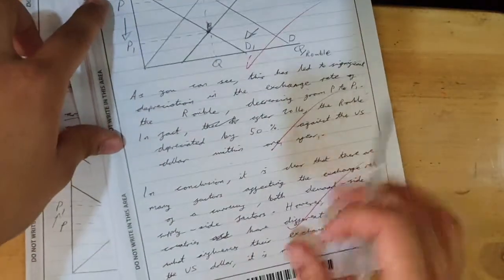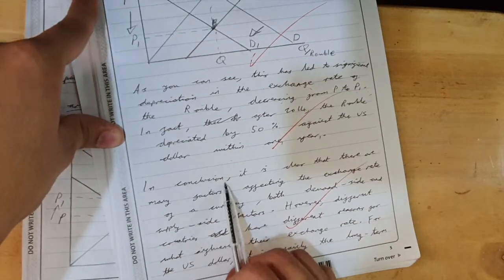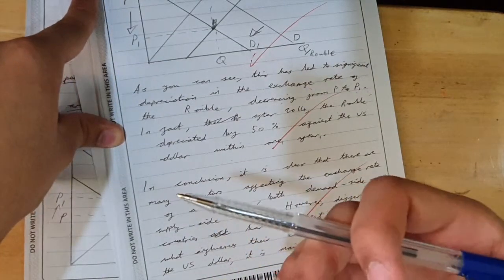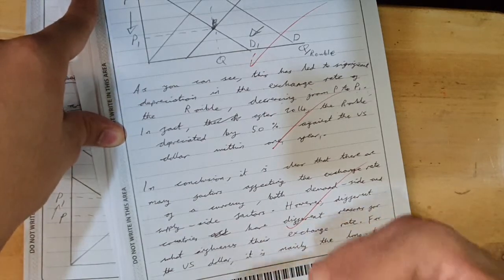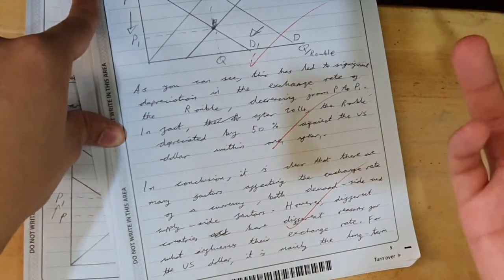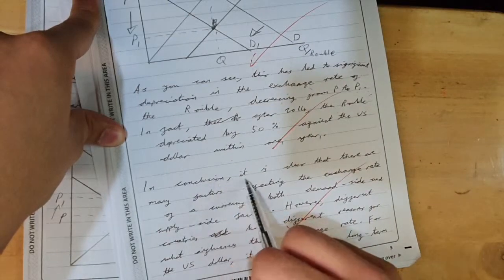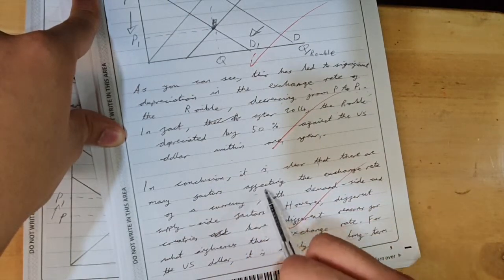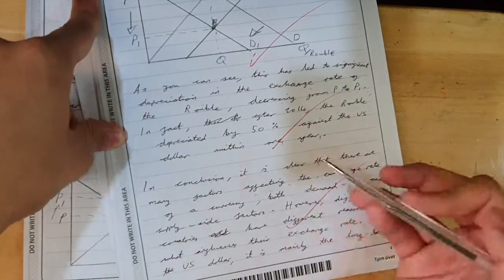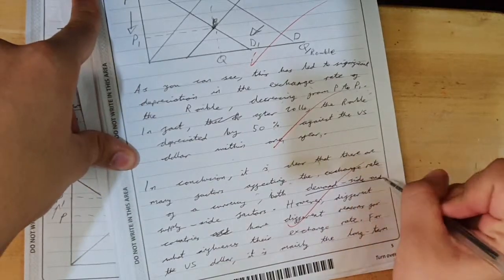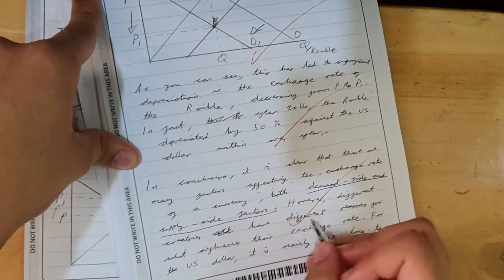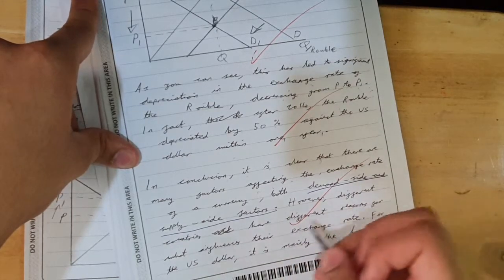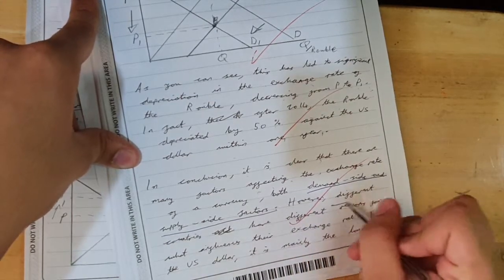In conclusion, conclusions are very good for summarizing your answer as well as including generic evaluation points, which will push the mark of your answer up. So in conclusion, it is clear that there are many factors affecting the exchange rate of a currency, both demand side and supply side. However, different countries have different reasons for what affects their exchange rate.